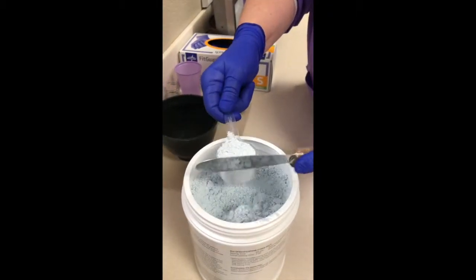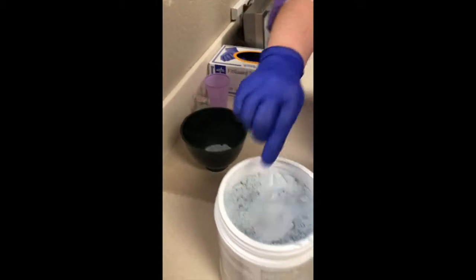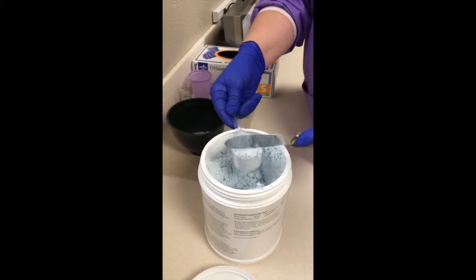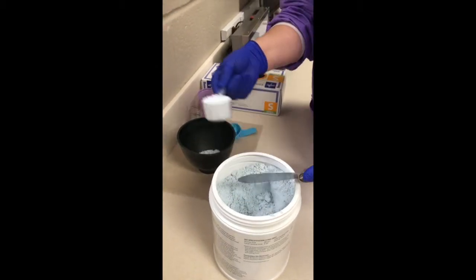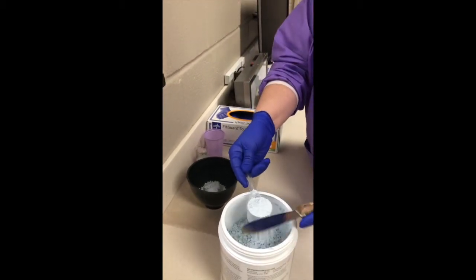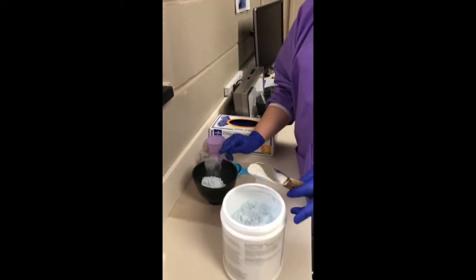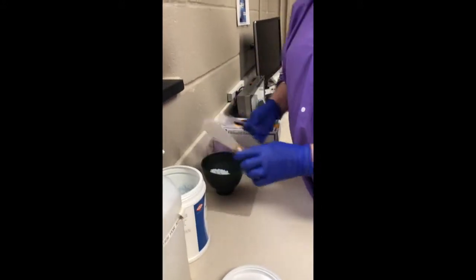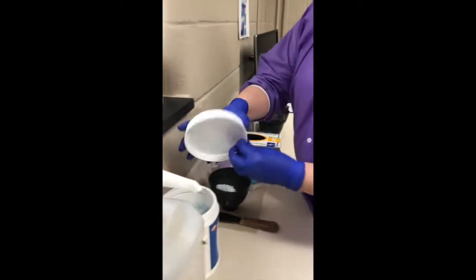Kind of just overfill and take off any excess. How many scoops does it take for a maxillary tray? 3. And how many units of water would you use with that? 3. Exactly right. And if we were going to do a mandibular tray? 2. Okay, 2 and 2.